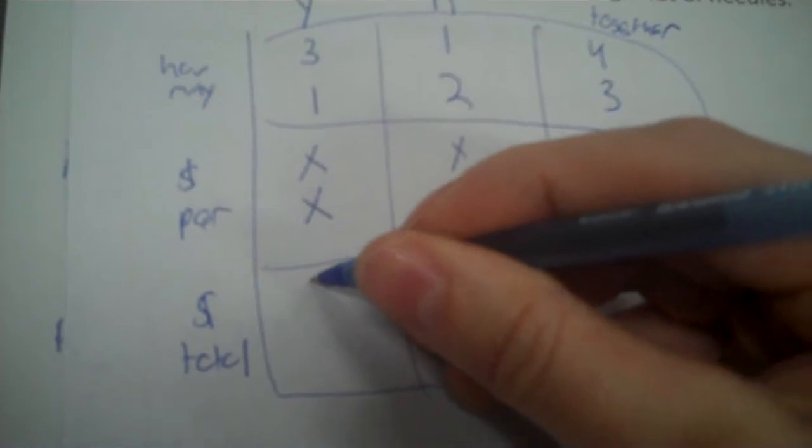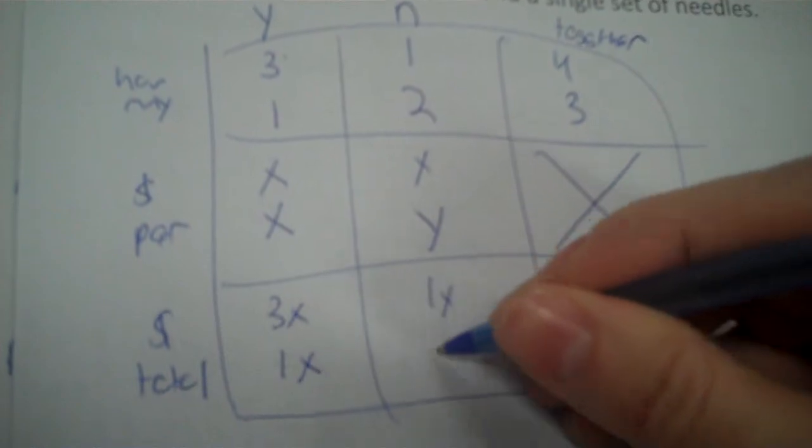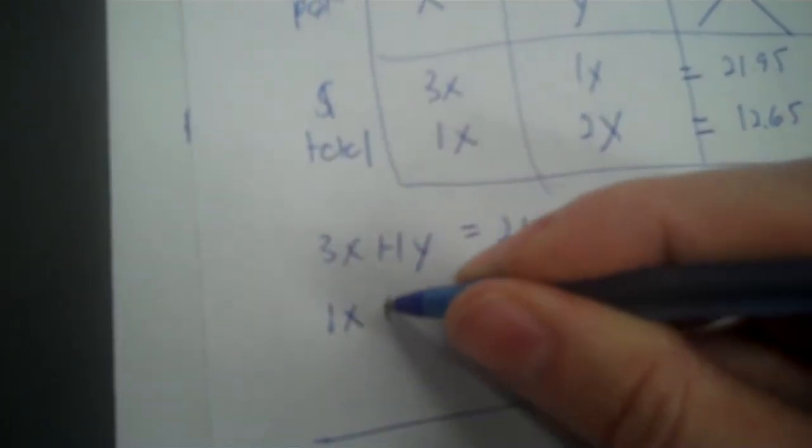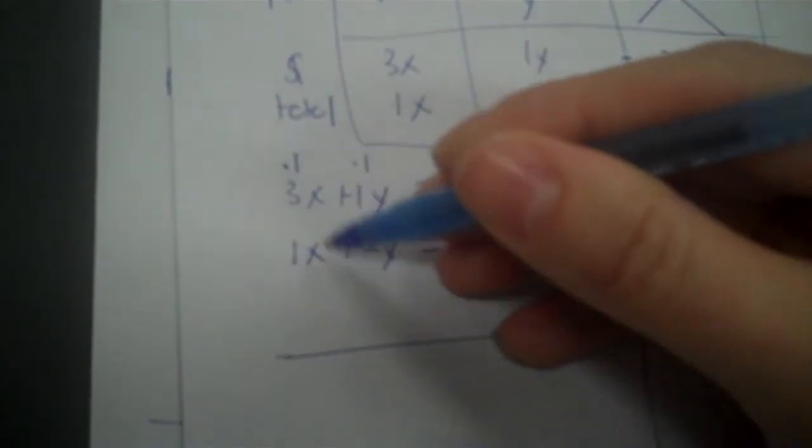Then the yarn's X, the needles is Y, so it gives you 3X and 1X, because you're multiplying, 1Y and 2Y. Okay, so there's my system right there. 3X plus 1Y equals 21.95, and then 1X plus 2Y equals 12.65. Okay, so you got a 1 here, so you're going to multiply the top by 1. By the way, use elimination, but that's 4X, that's 3Y, and you don't have any of the same. So 1 and 3.